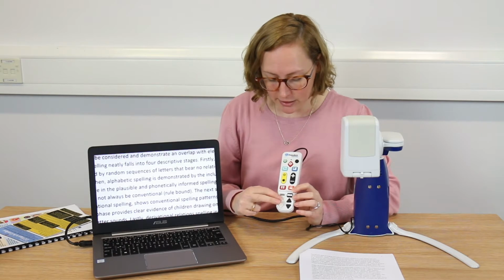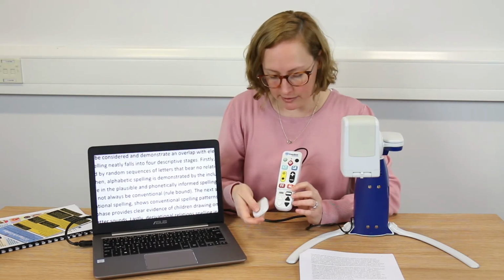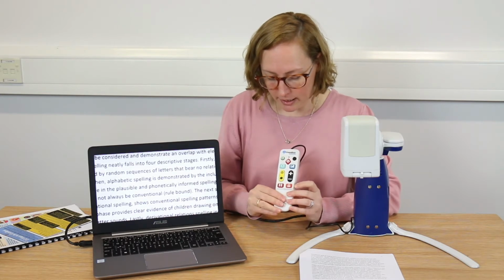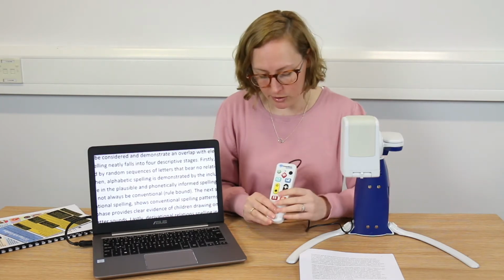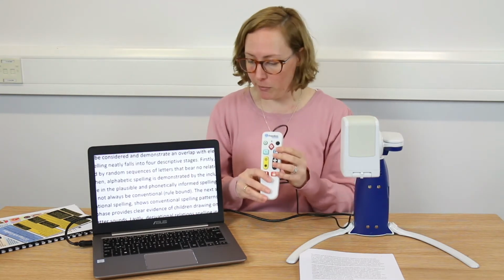The arrows underneath each of those just adjust where the lines are and where the curtains are on the screen, so you can hone in on the text that you want to focus on. But that's the Onyx PhD in a nutshell with the remote control.